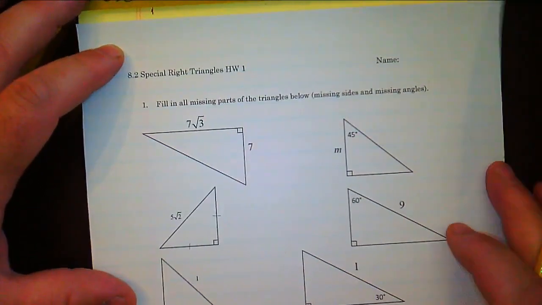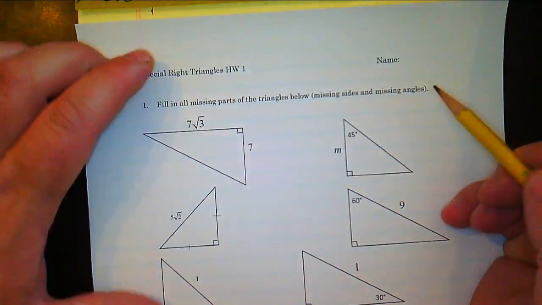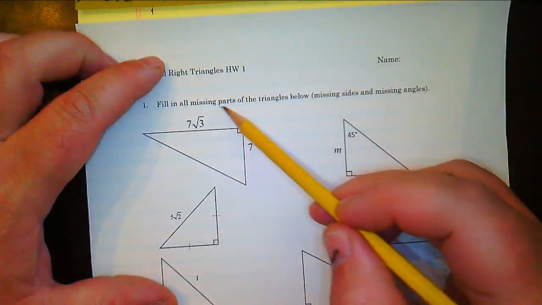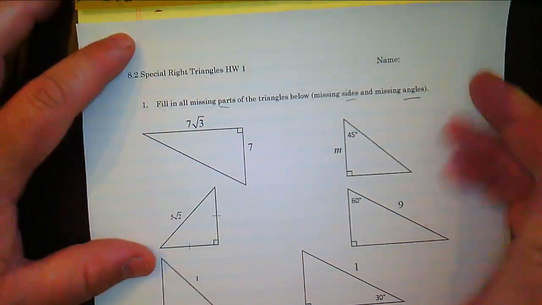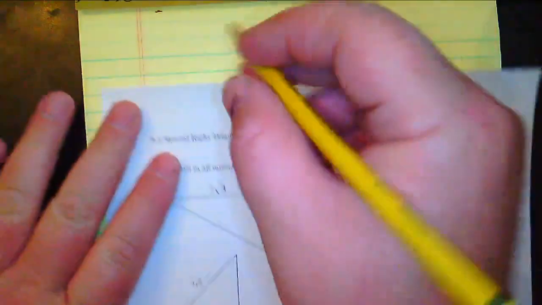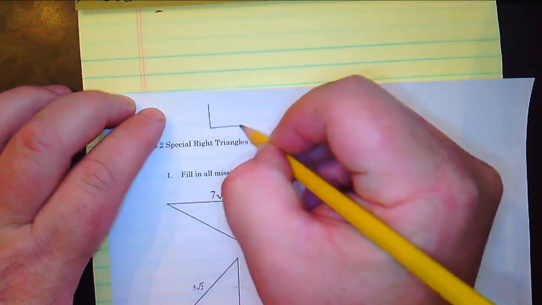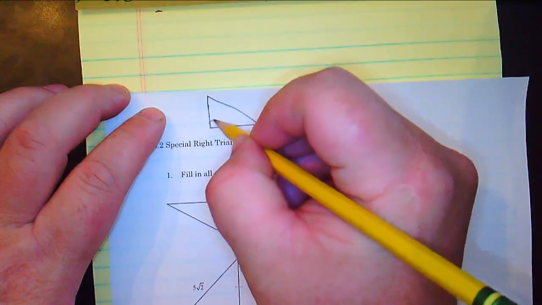So first part says find all missing parts of the right triangle below. And when it says missing parts, it means any missing side or any missing angle, right? Well, we know two things are going to help us with this. We learned that there are two special right triangles, right? You got the 30, 60, 90.